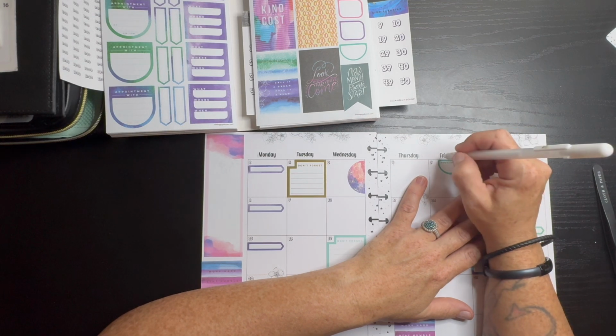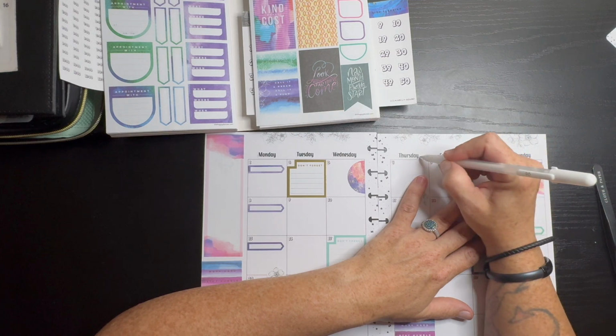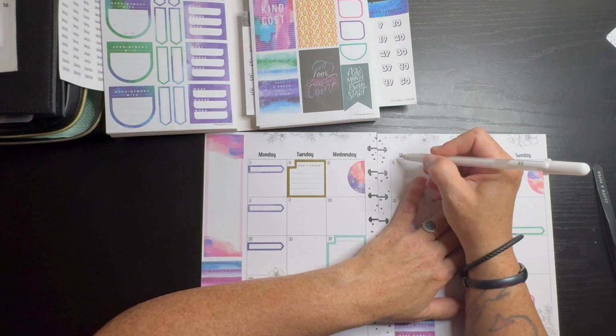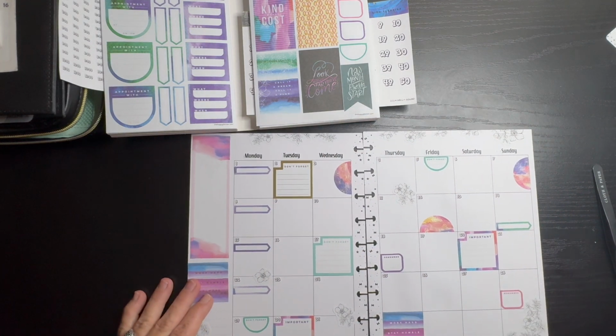I'm tapping it to try not to move the gel ink that's already on there. And then again, the gel ink may not be dry. It may just look dry. But like I said, I'll be getting white out later, and that will be fixing that situation.